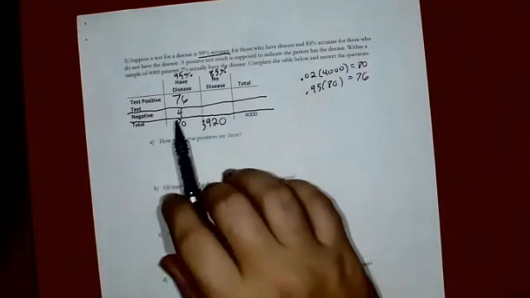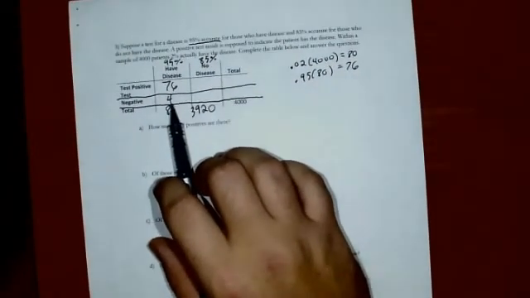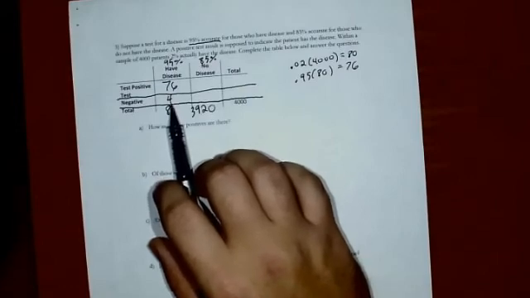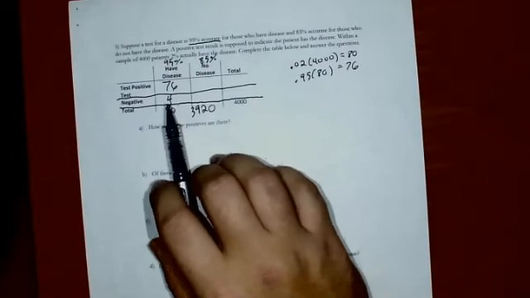So 76 people are going to test positive, which tells you 4 are going to test negative. Those 4 are the scary ones, right? Because they have the disease and they tested negative. So the test was wrong. They take the test, they test negative, they think they're okay, when they're not. They actually do have the disease.